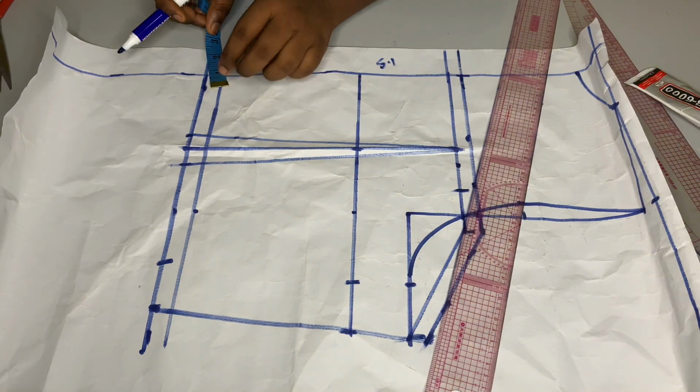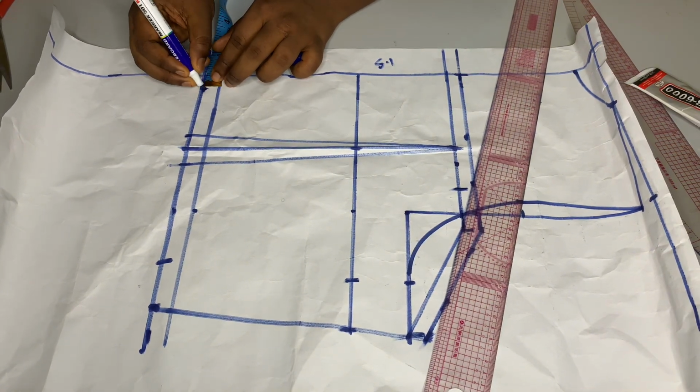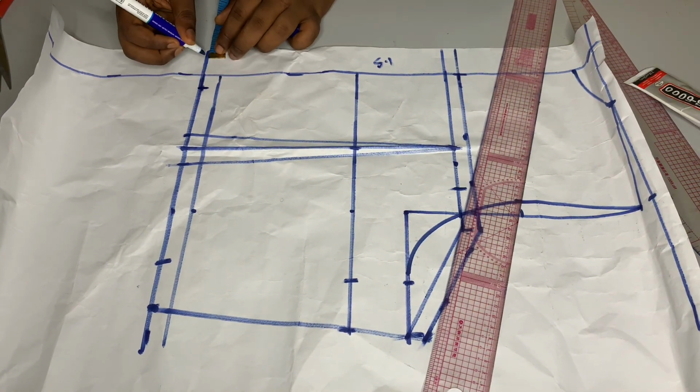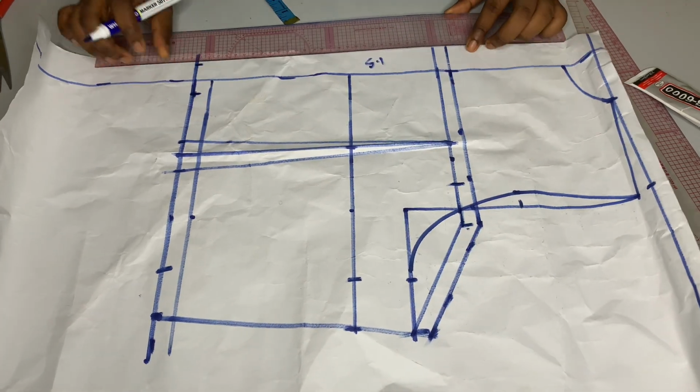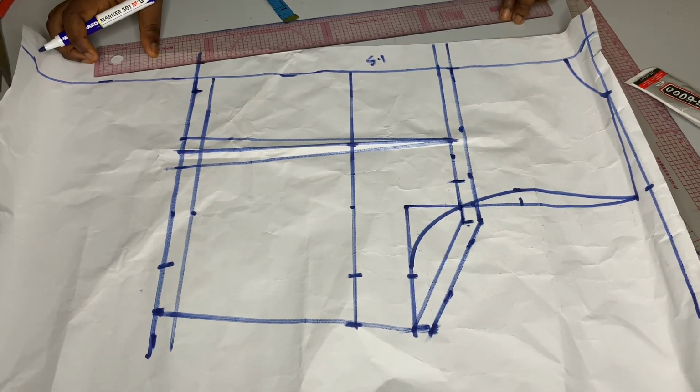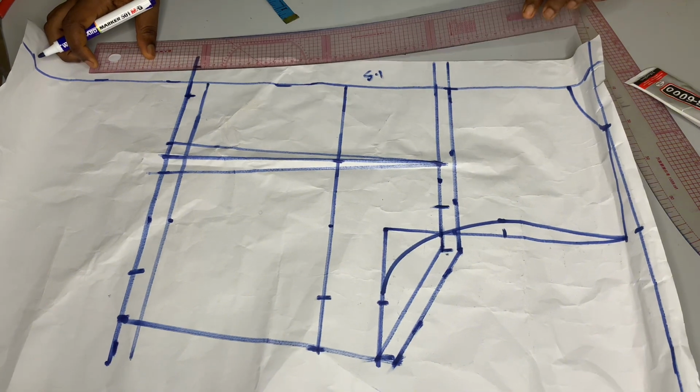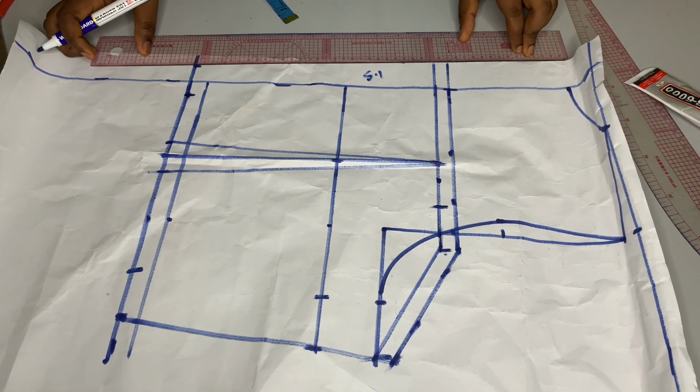So on the waistline, you're going to mark out half-inch like this and return it back here, half-inch. So from this point, I'm going to just slant it to my neck area like this.